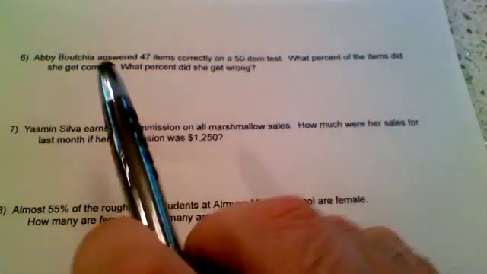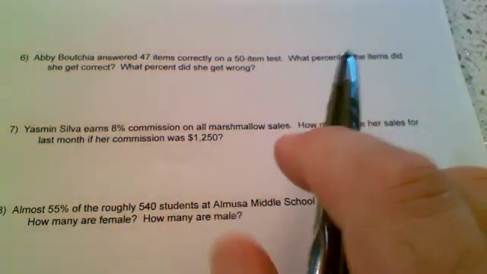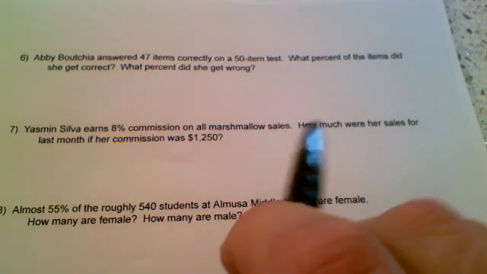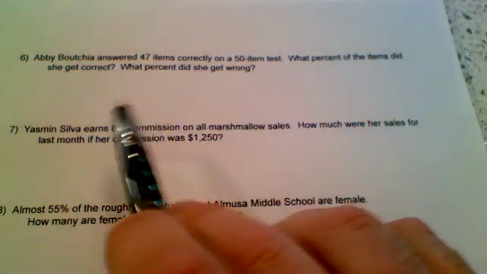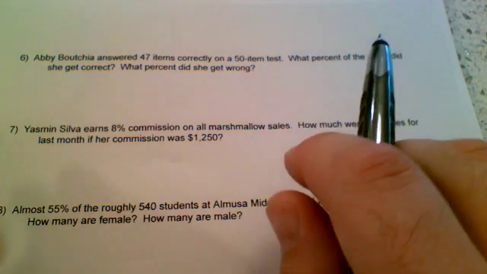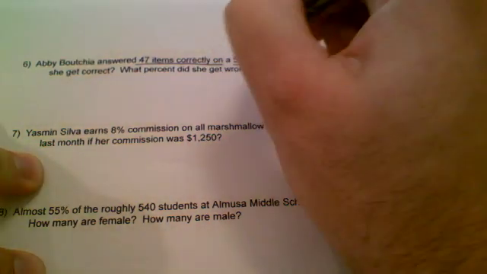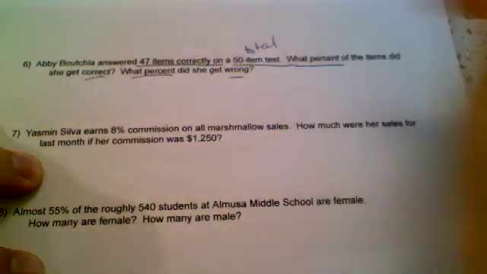All right. Number 6. Abby answered 47 questions correctly on a 50-item test. What percent of the items did she get correct, and what percent did she get wrong? All right, so 47 items correctly, and it was a 50-item test. So that tells me that that's the total. And we have to find out what percent she got correct and what percent she got wrong.